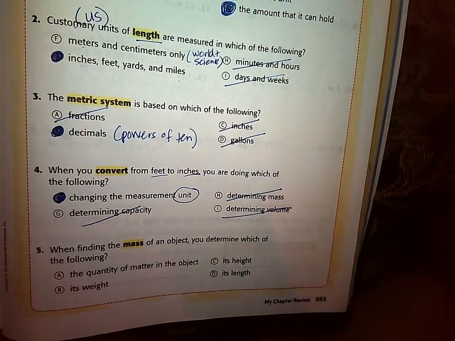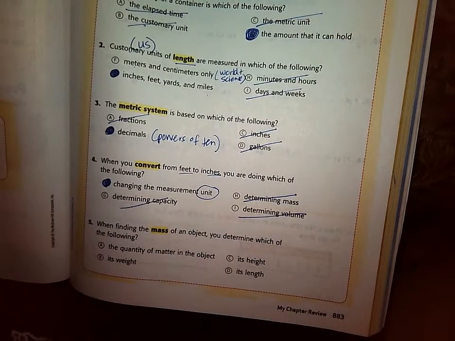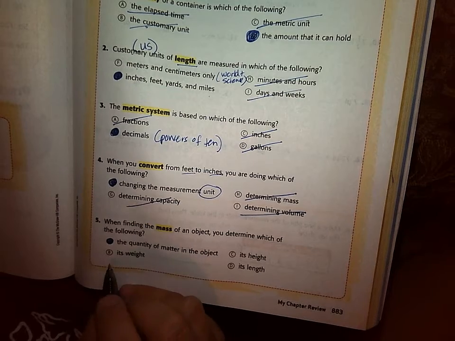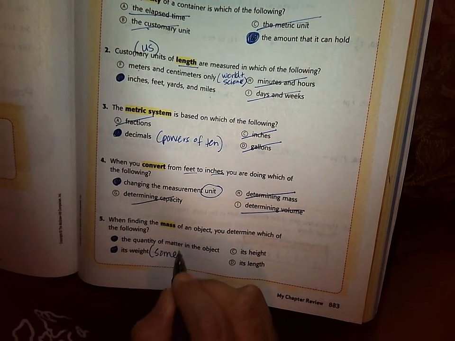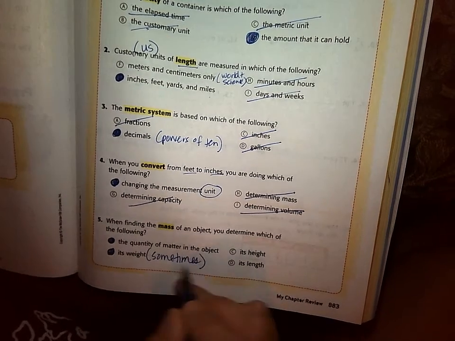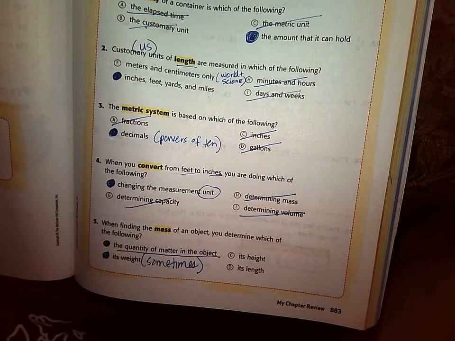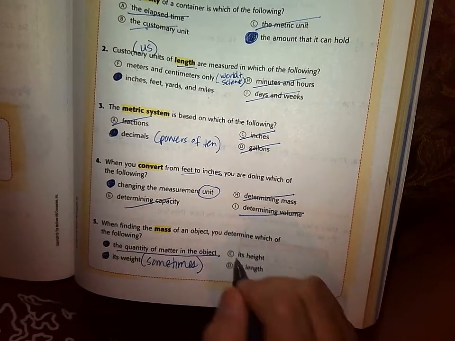And then finally, the last one says, when you're finding the mass of an object, you're determining what? The quantity of matter in it, and sometimes its weight. It's a little bit different, but the quantity of matter in the object is its mass. It's not its height or its length.